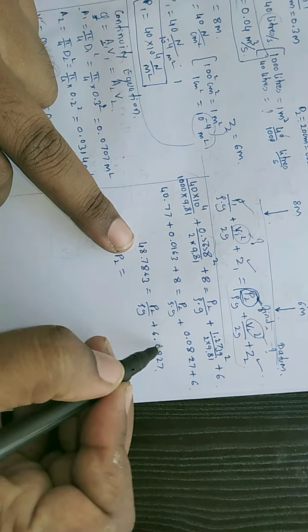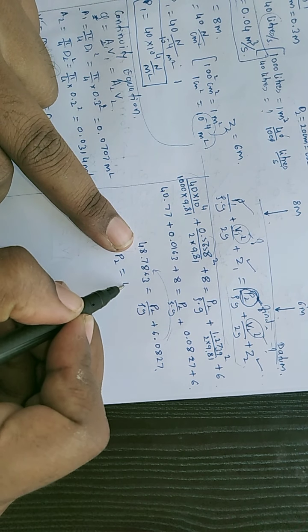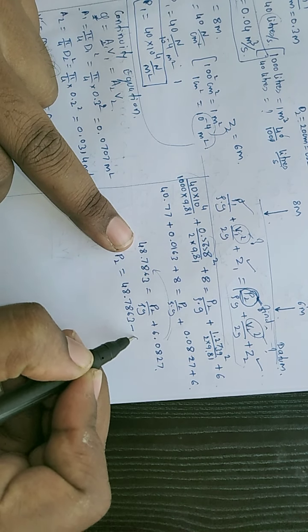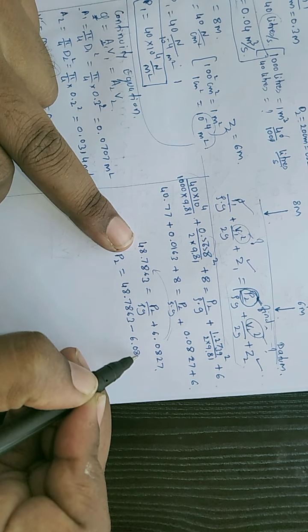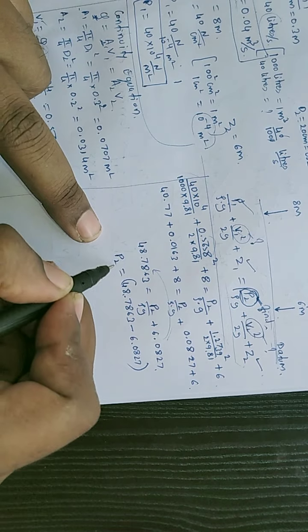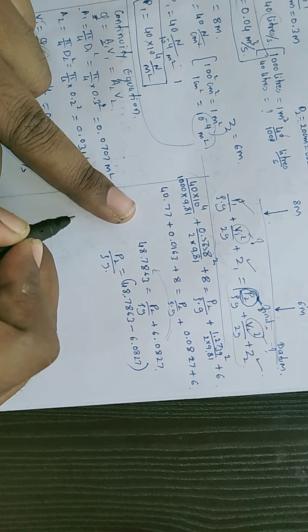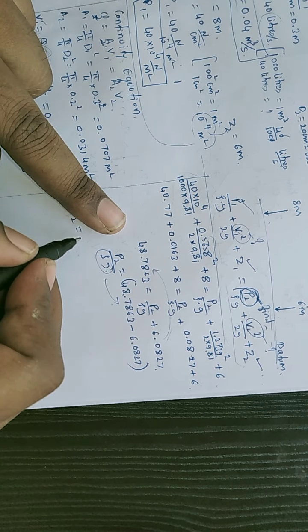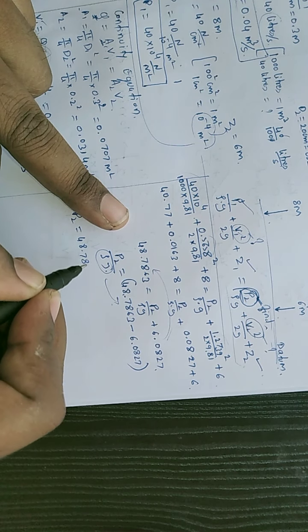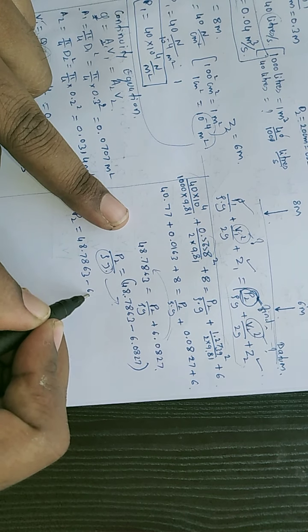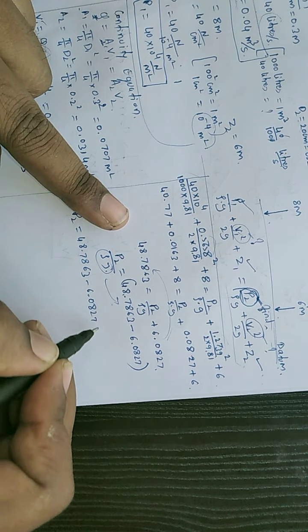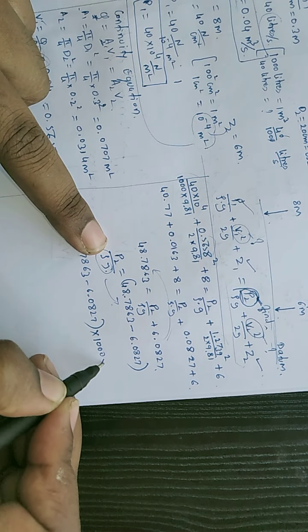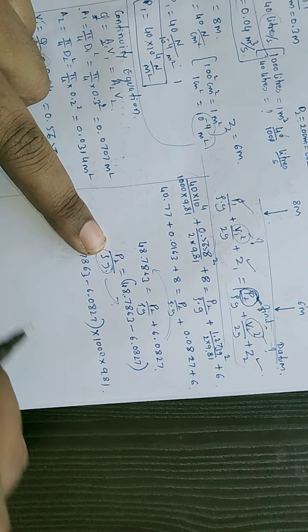So P2 is equal to, you take this to the right hand side, 48.7863 minus 6.0827, into rho g, which is 1000 into 9.81.